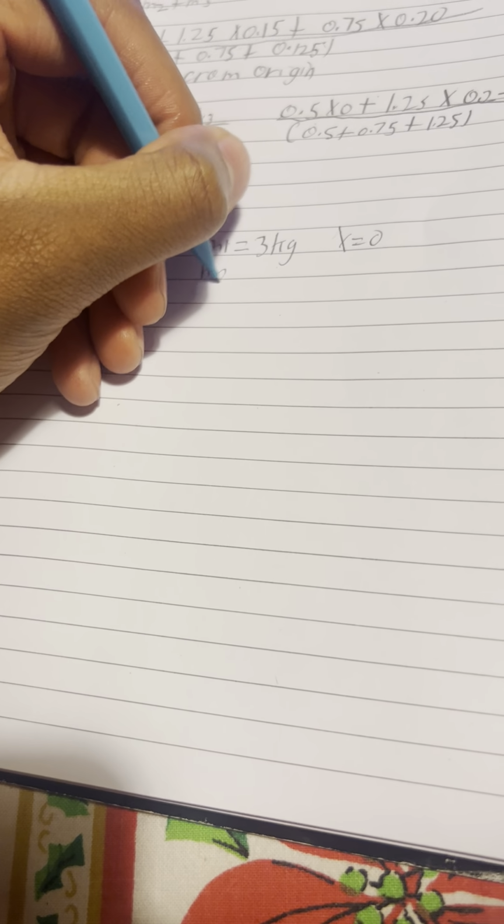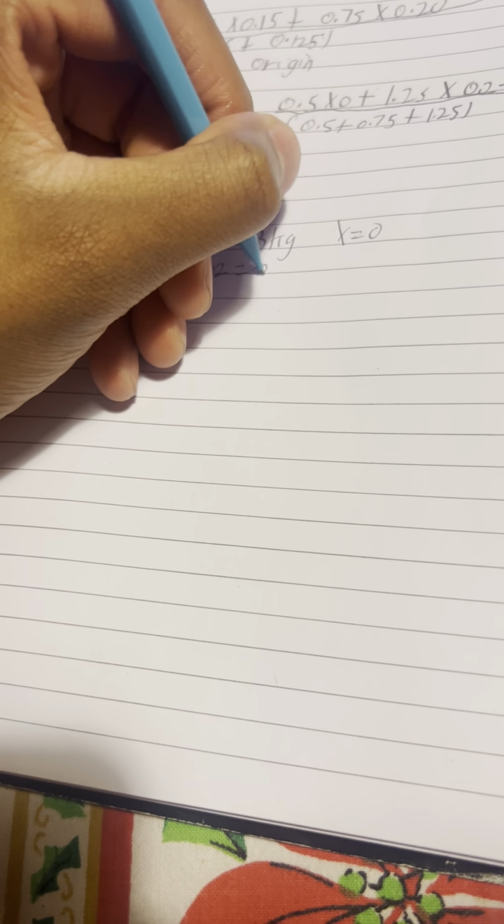And then I'm going to write down the numbers so you know which ones go into which. So M1 equals 3 kilograms, and x equals 0; M2 equals 2 kilograms, and x equals 1.5; M3 equals 1.2 kilograms, and x equals x.